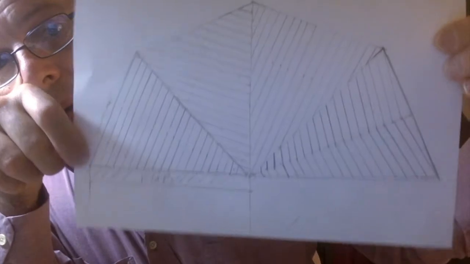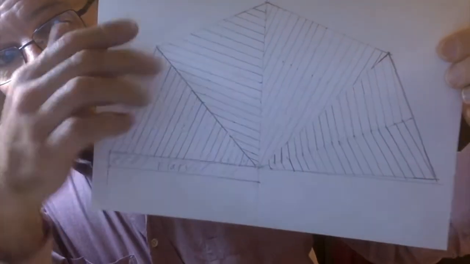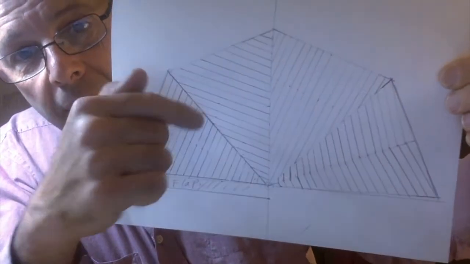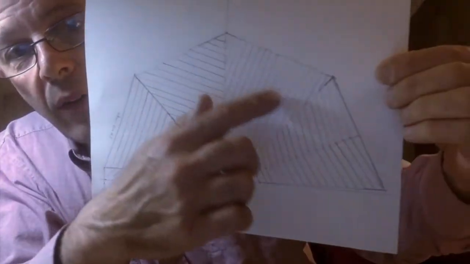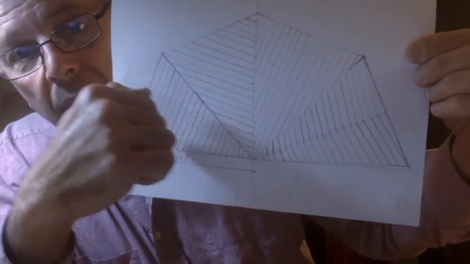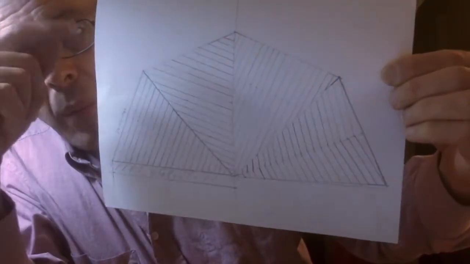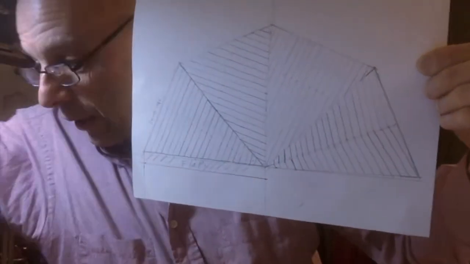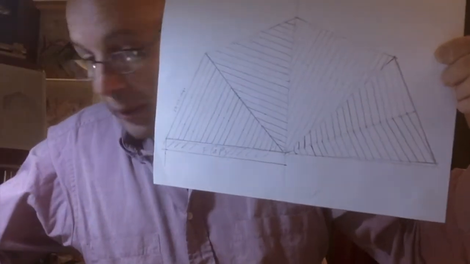Okay, so here you have what your clay will look like with the lines in it, right? Now, you need to have this cut out so that you can actually see and mark on your clay where everything is supposed to go. So that's what we're going to do right now. We're going to cut that out.